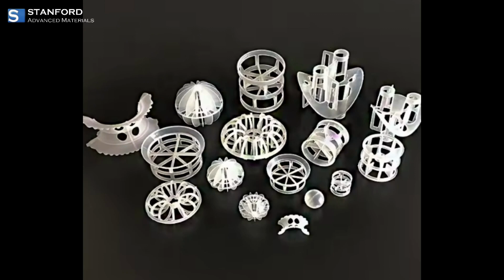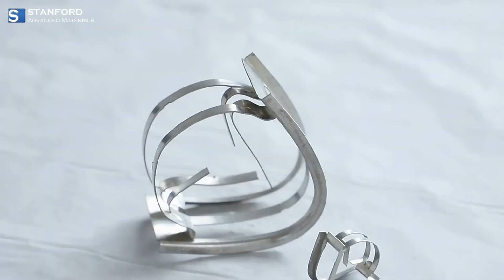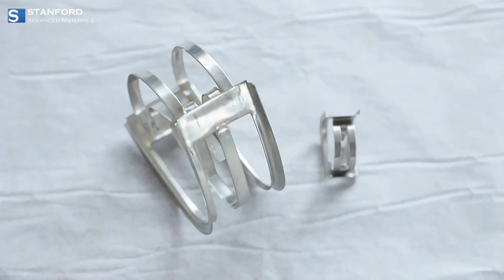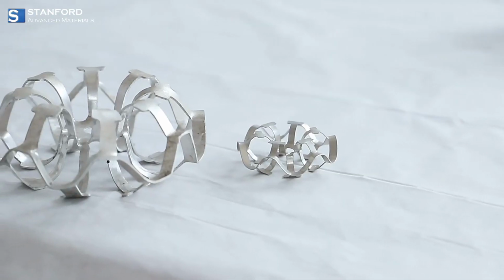Welcome to the advanced world of random packing. Let's discuss how random packing works, its diverse applications, and why Stanford Advanced Materials is your premier partner for high-quality random packing solutions.